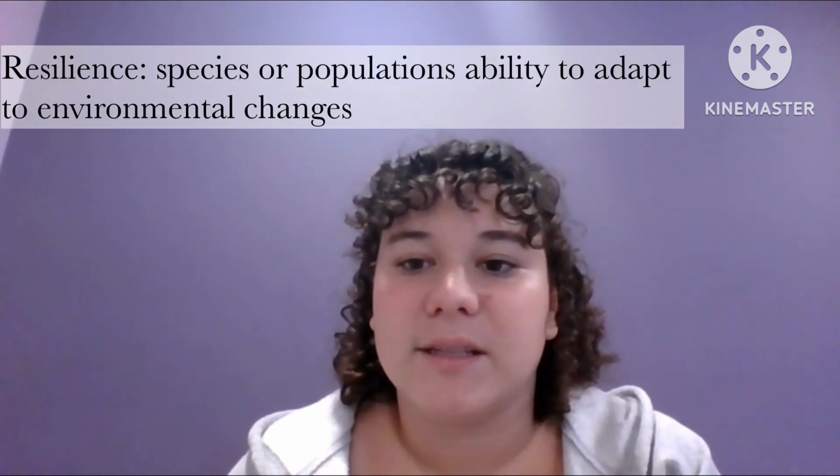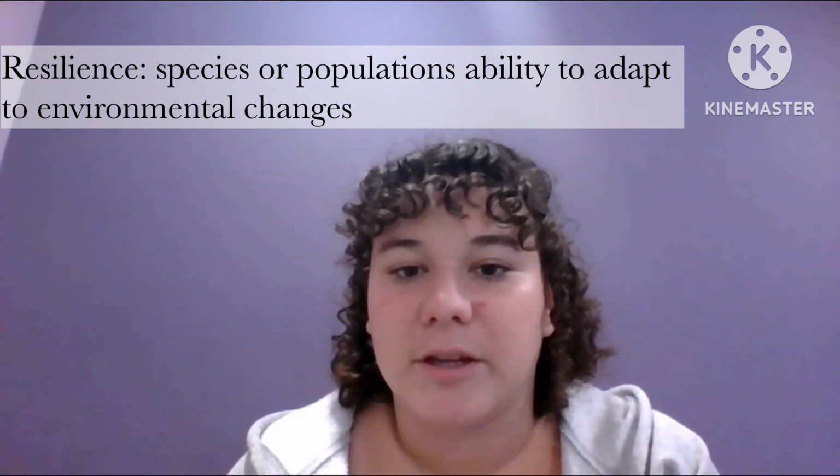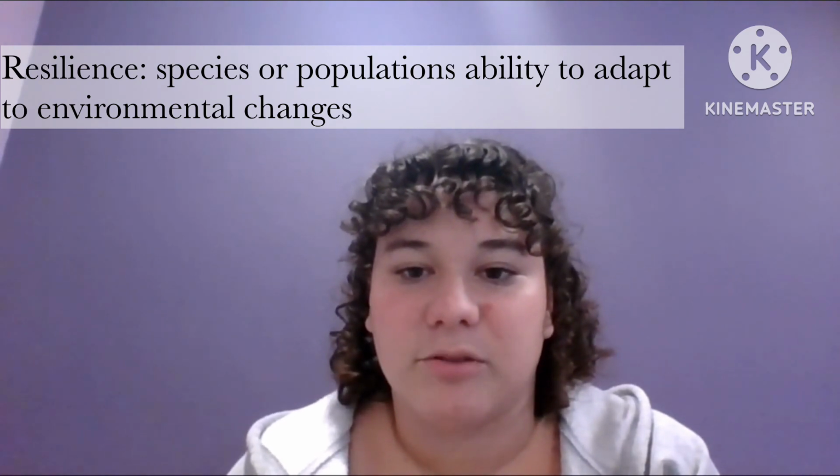This can be seen in a forest fire, where fire-resistant plants will be able to withstand the fire while other species will be killed off. Resilience refers to a species or population's ability to adapt to environmental changes. Resilience in this forest fire scenario could be seen when fire-resistant plants and other plants are able to repopulate quickly. There are different kinds of succession, primary or secondary.